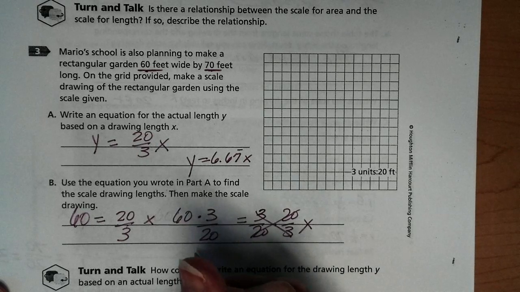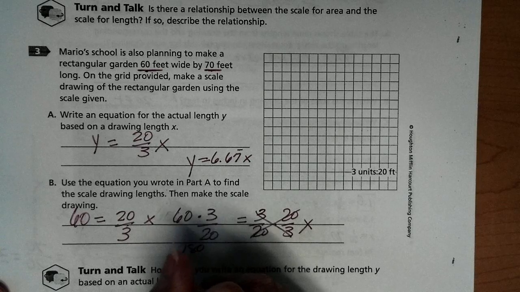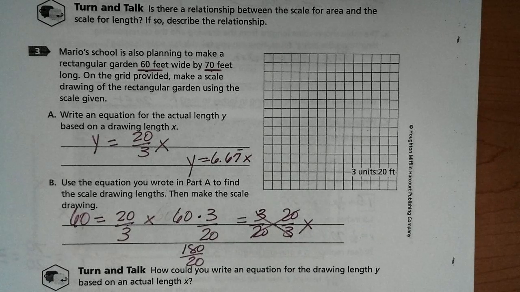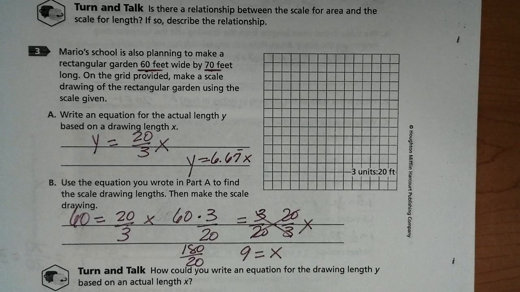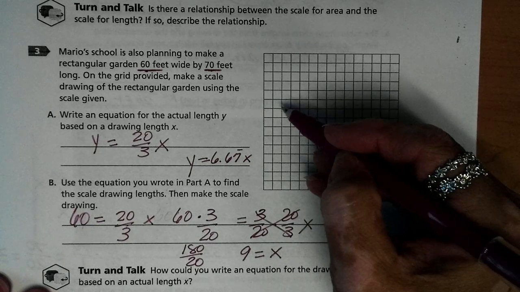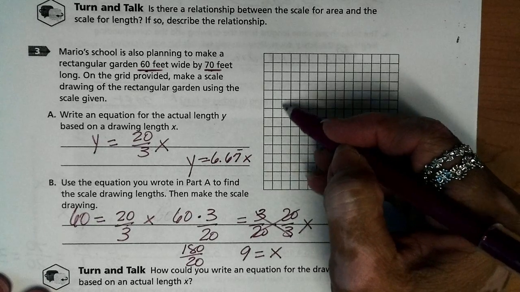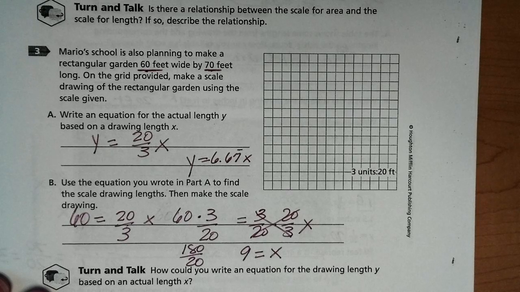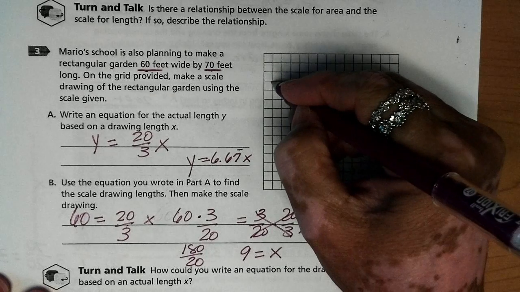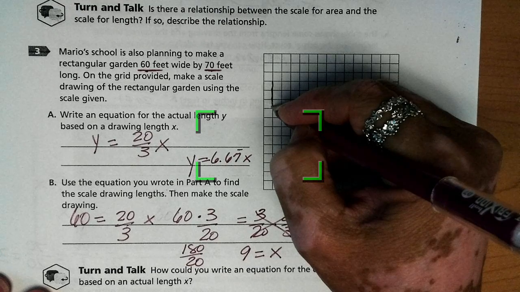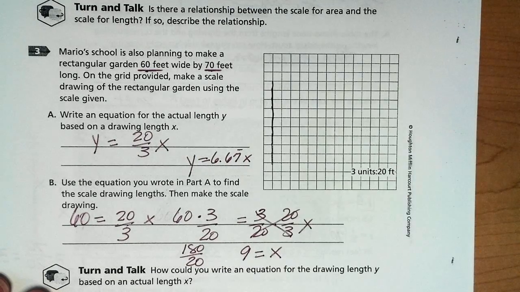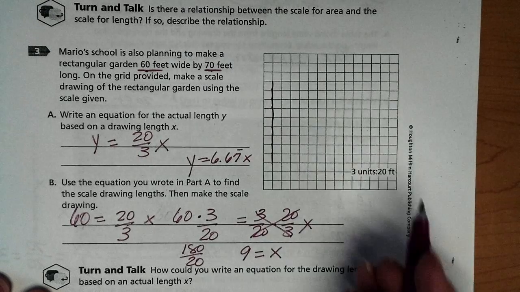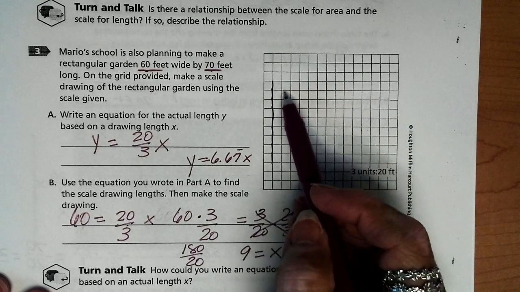And so I end up with 180 divided by 20, and 180 divided by 20 is 9. Okay, so that means I'm going to draw 9, or use 9 squares. Okay, so 1, 2, 3, 4, 5, 6, 7, 8, 9. So 9 squares. And that should be right because 3 of them should represent 20, right?